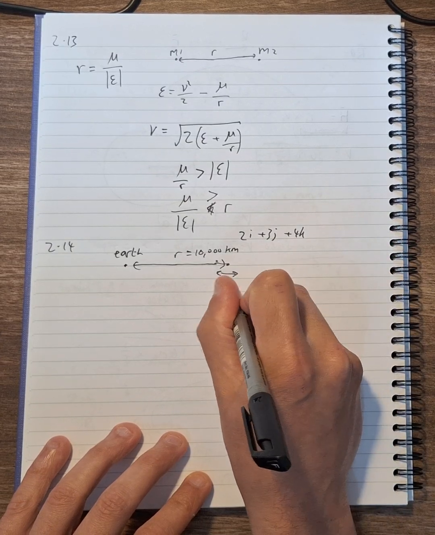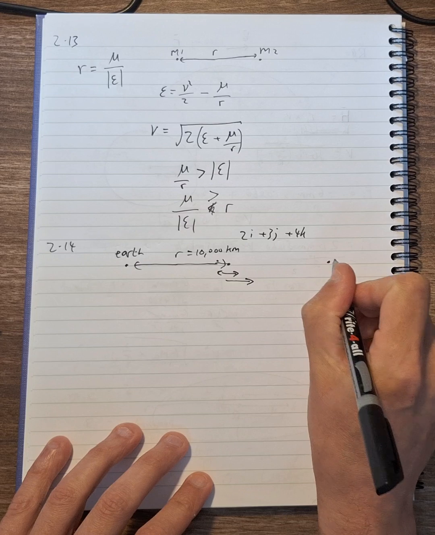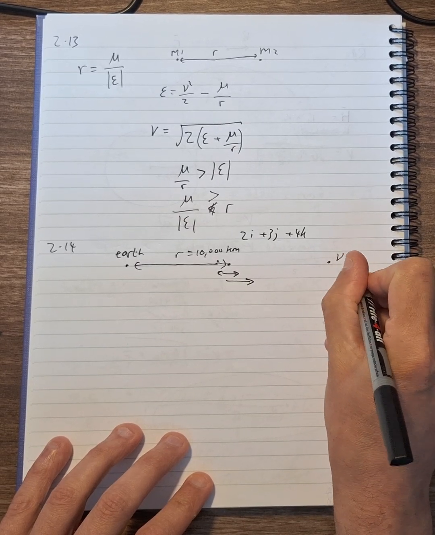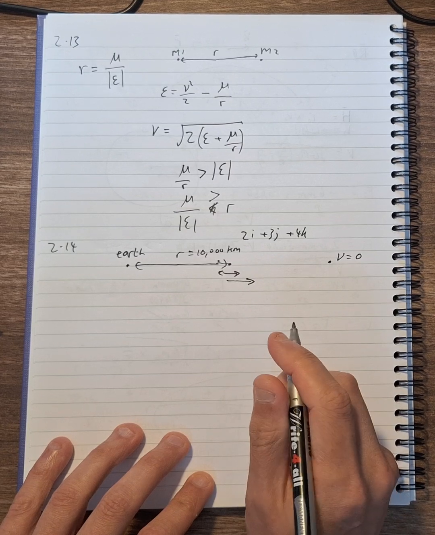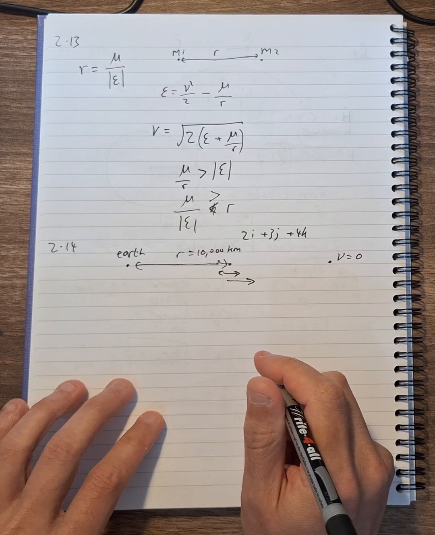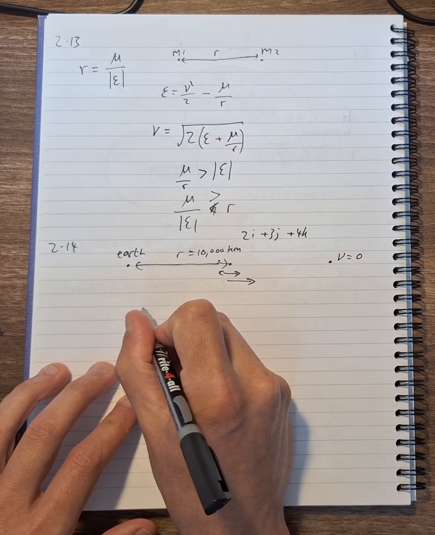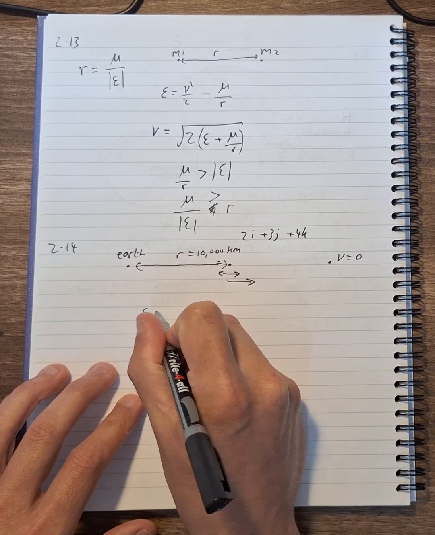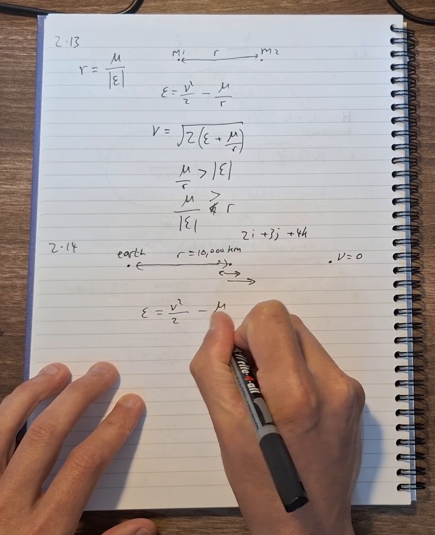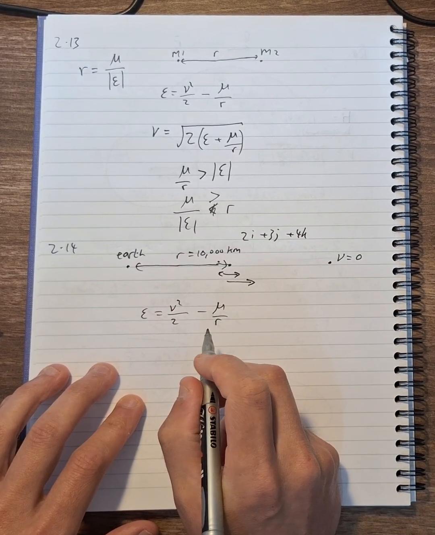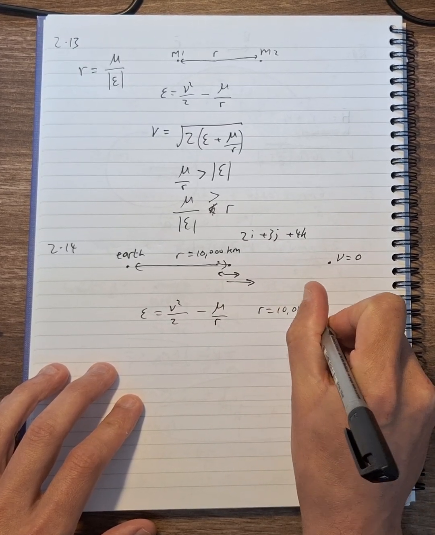So I assume it's going this way. It's not going to crash into the Earth. So we want to find this point here where v equals 0. This question is actually in the chapter on energy, as is the last question, so we just use that equation again. First, we have to figure out what the energy is at 10,000, so we make r equal to 10,000 kilometers.